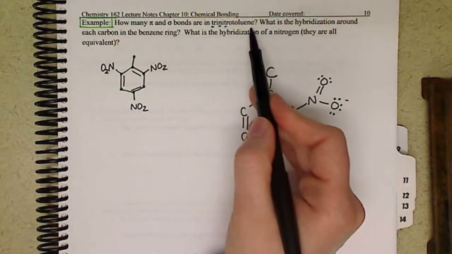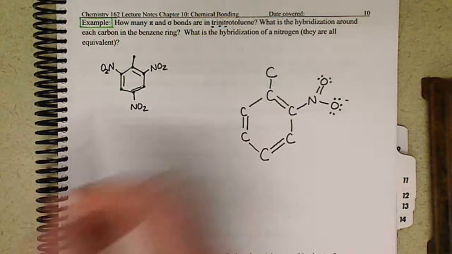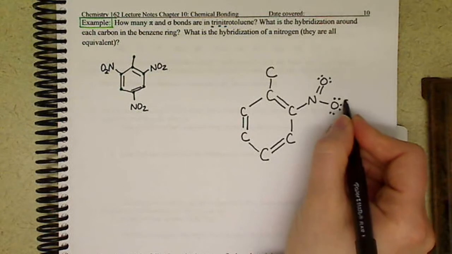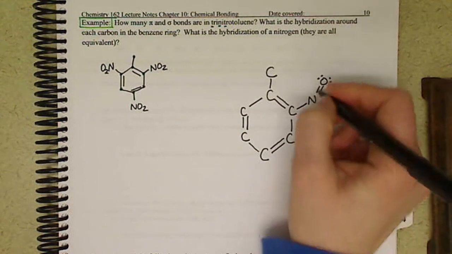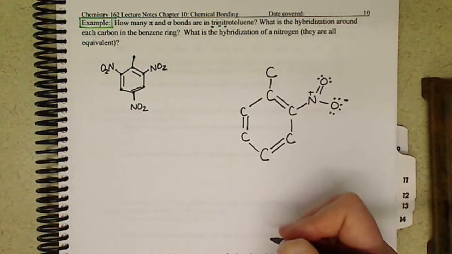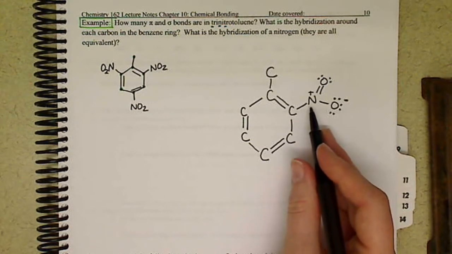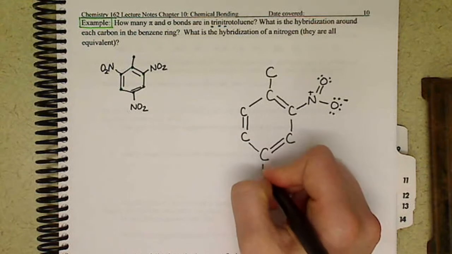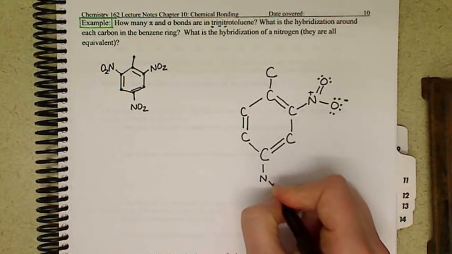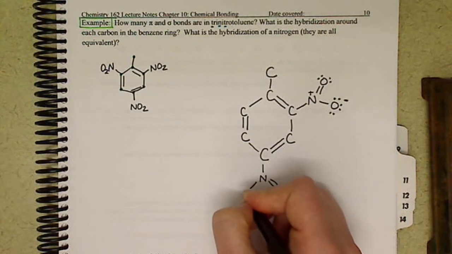This is a neutral molecule overall, so we need to match this negative formal charge, which you'll find if you calculate it out. Nitrogen has a positive charge. So we need to add our other nitro groups.